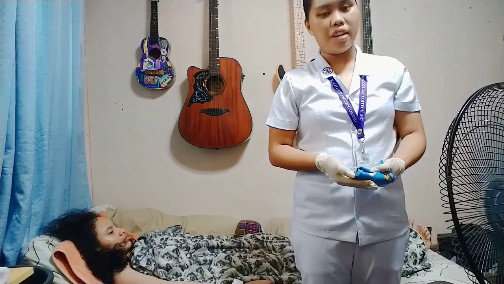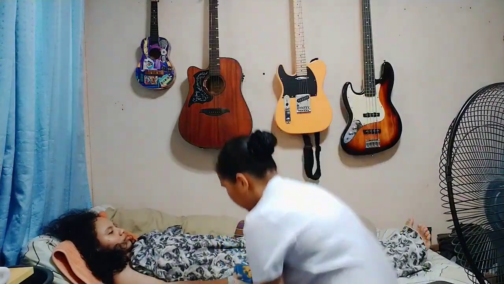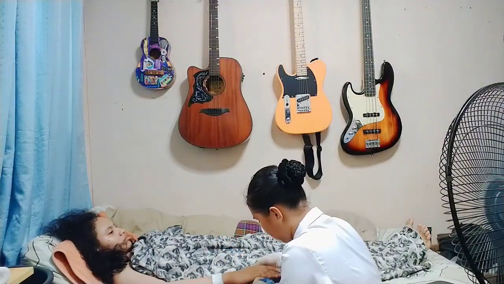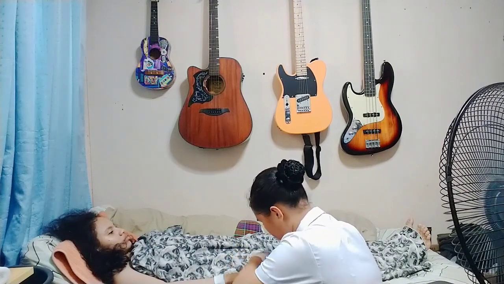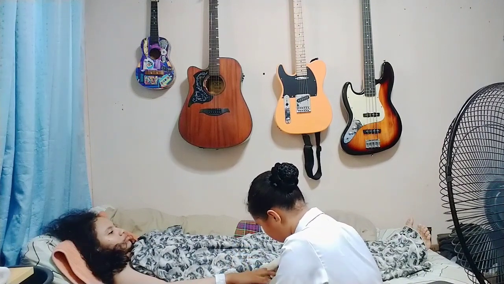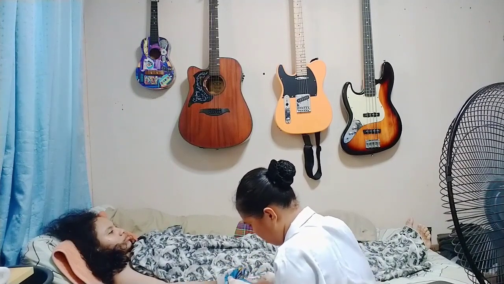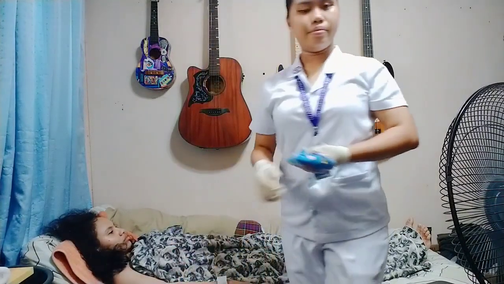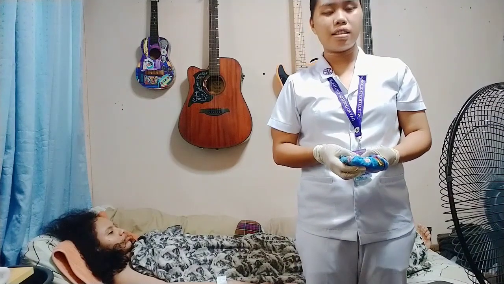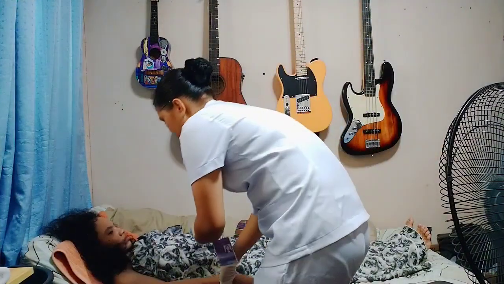So now, we also need to wash the hand of the patient and also the nails. And also, have the client raise her arm for washing her axilla. Can you raise your arm, ma'am?